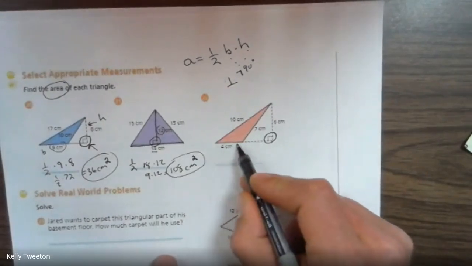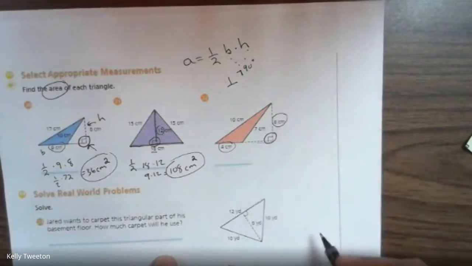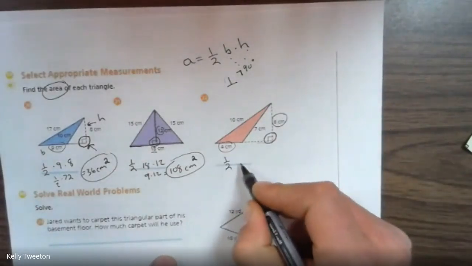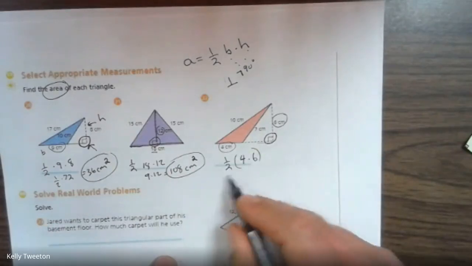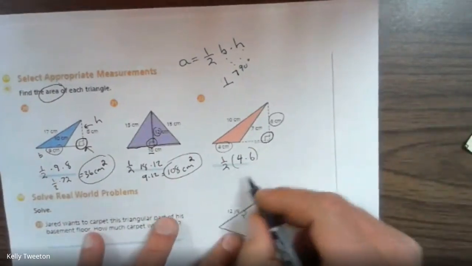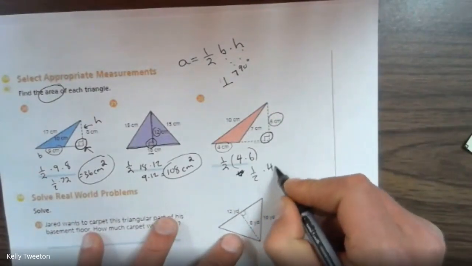So you say, okay, that one's connecting my 4. It's connecting my 6. So it's 1/2 of 4 times 6. So I'm going to take half of 4 times 6. You could also put in parentheses if you want to. We don't really have to. Just 1/2 times my 4 times my 6.